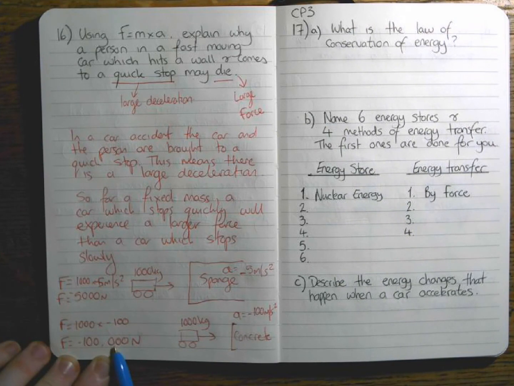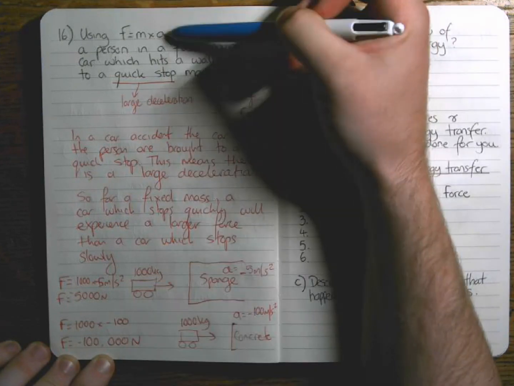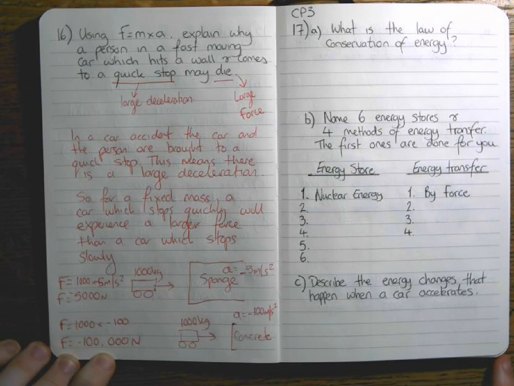That force is going to kill someone. And so because of the bigger deceleration, using F equals ma, we can see that the force required to cause that to happen is large enough to kill.